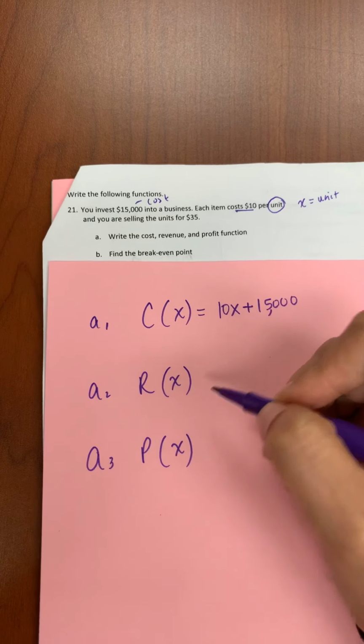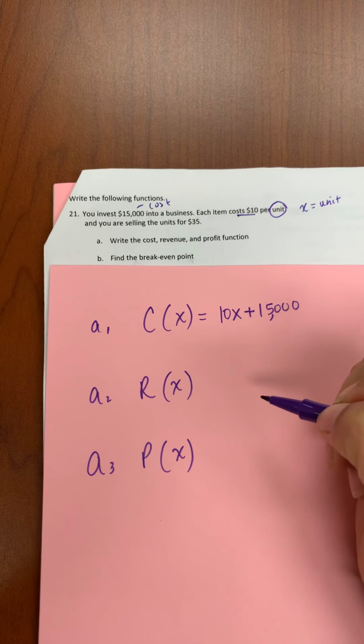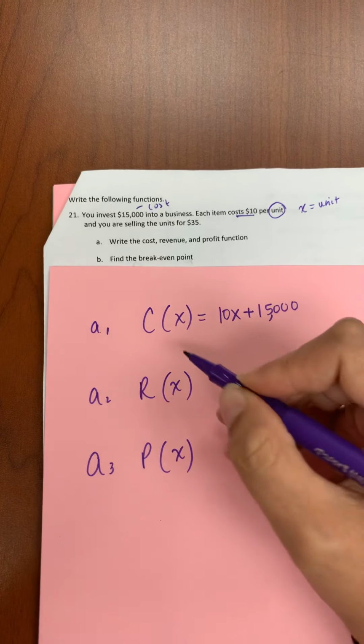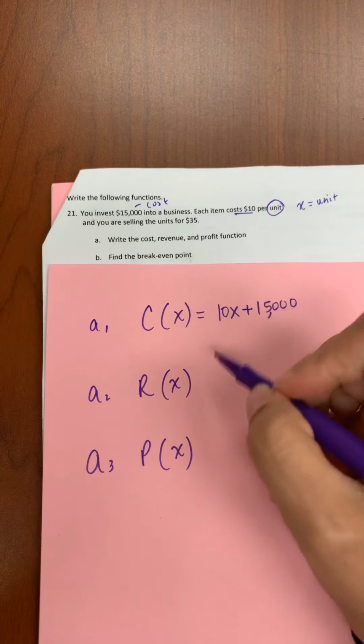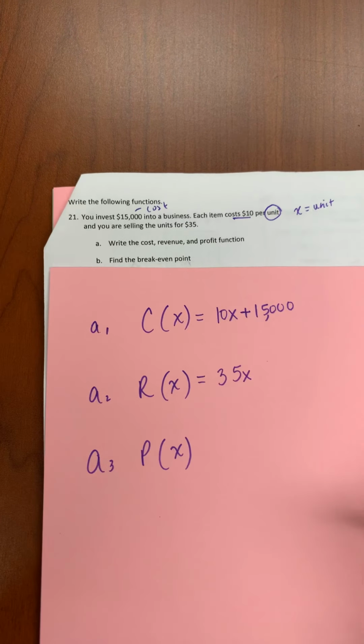Revenue function is, the definition we learned in class was, how much we're making per unit, or how much we're selling it for. So here it says we're selling it for $35, and so our revenue function is pretty simple. It's just $35 per unit.